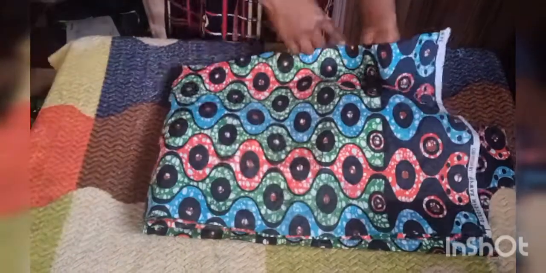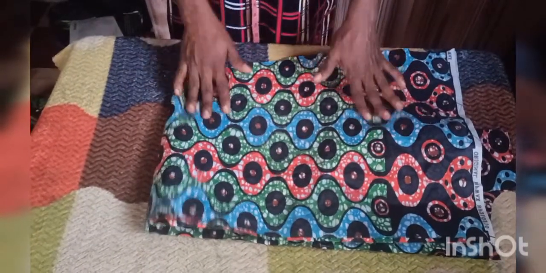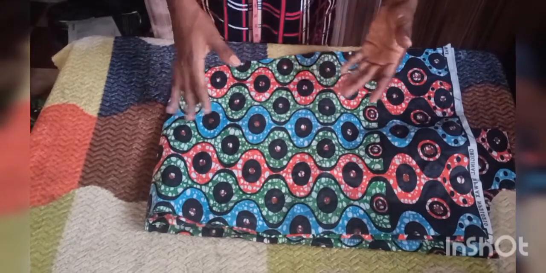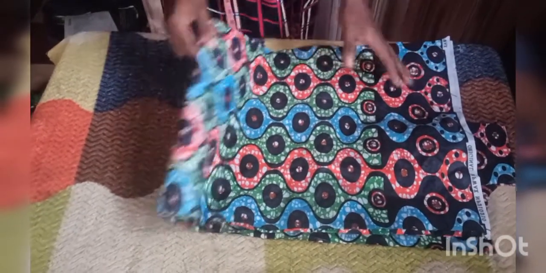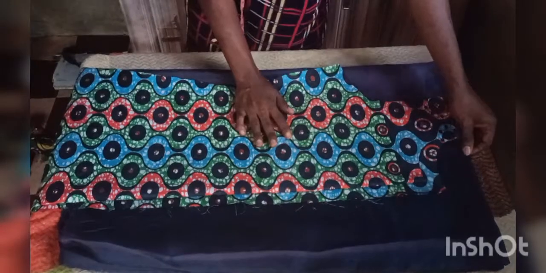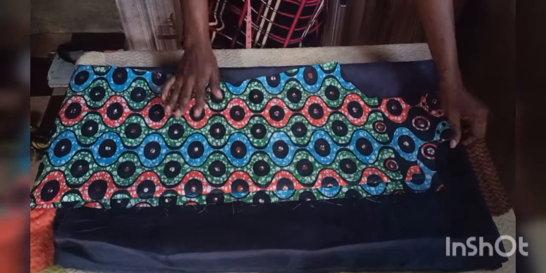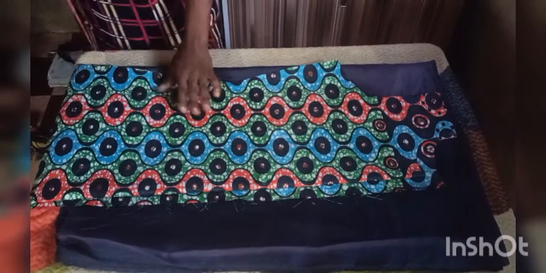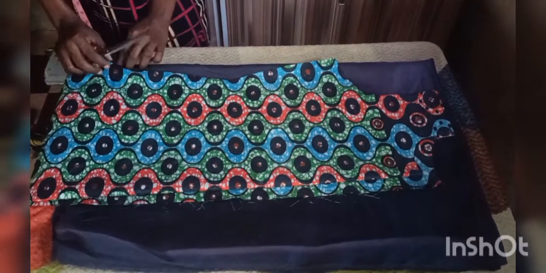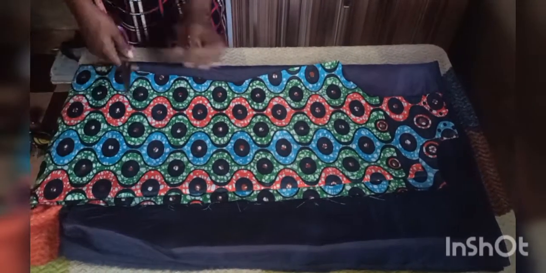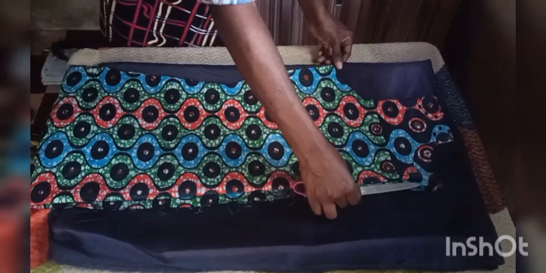Then I'm cutting out my lining. To cut out the lining is also the same thing. You just need to place this material right on it. Yeah, this is the lining material. It's not a full lining. I'm not giving it full lining.